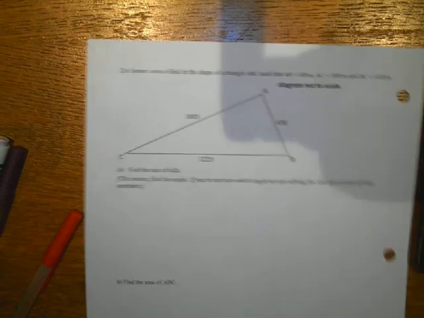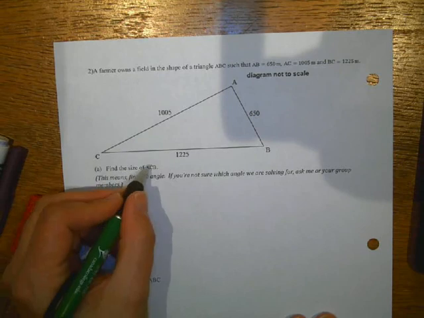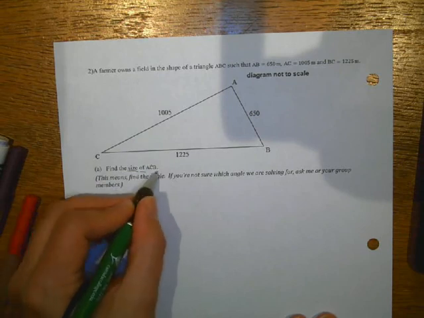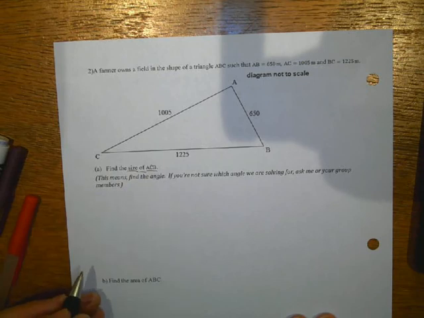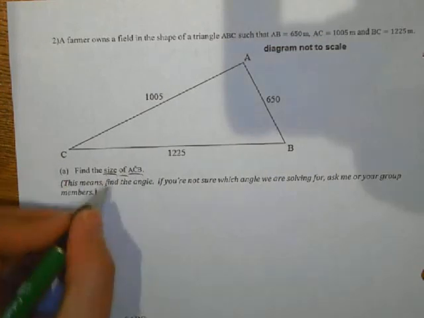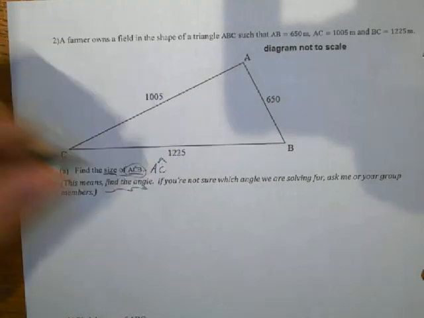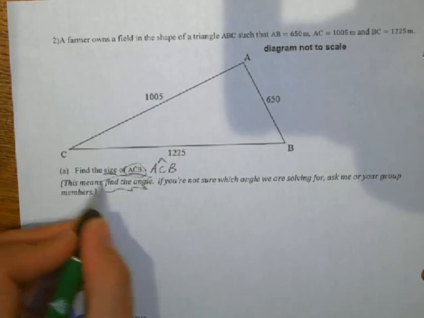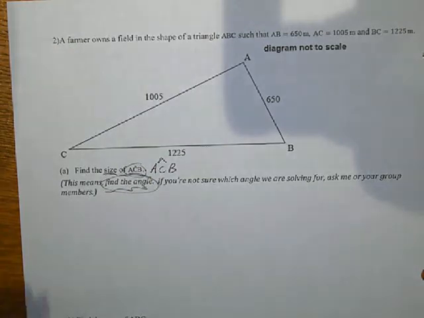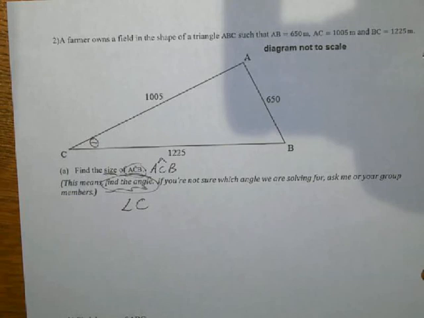Okay, next one. Now we have three sides, and we want to find, it says, size of ACB. Some people do not understand what this is asking for. This means we're trying to find the angle. Whenever you see AC with that little hat over the B, that means we're trying to find the angle. So angle C, that's the letter that's in the middle. So I'm just going to put a little mark there.